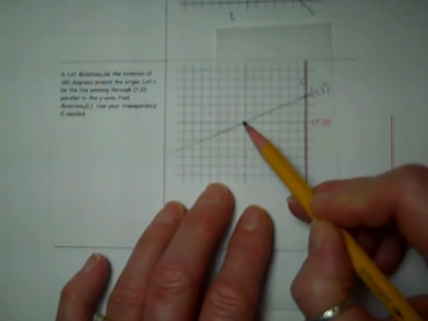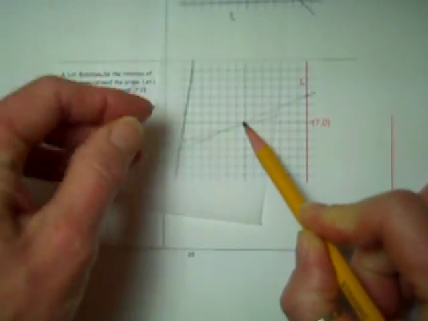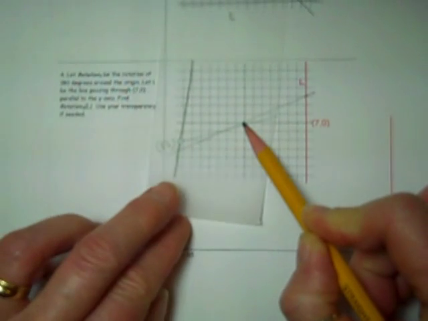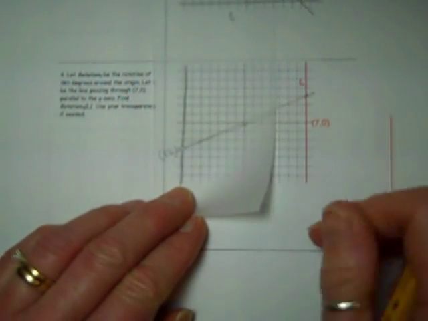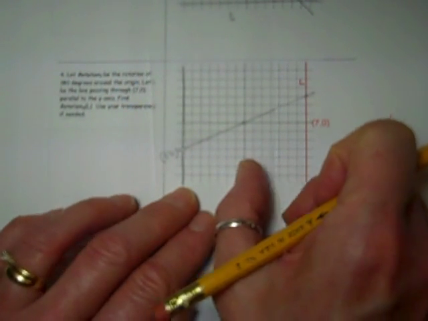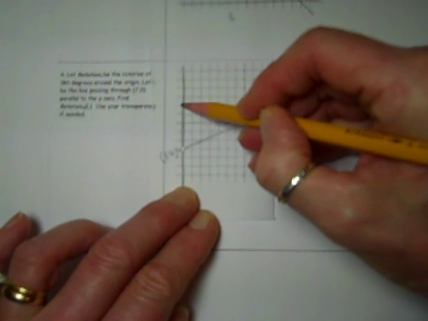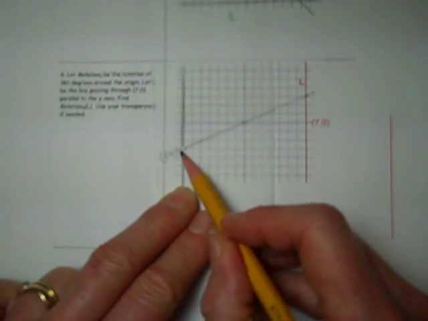I've got my pencil tip on my tracing paper. I'm going to rotate it 180 degrees. And it's back on the line, and then just going to straighten it out there. Darken my line. Notice my point is on the line of rotation.